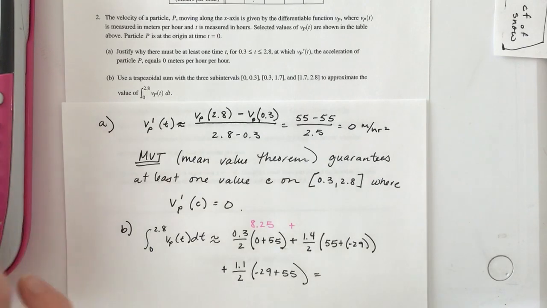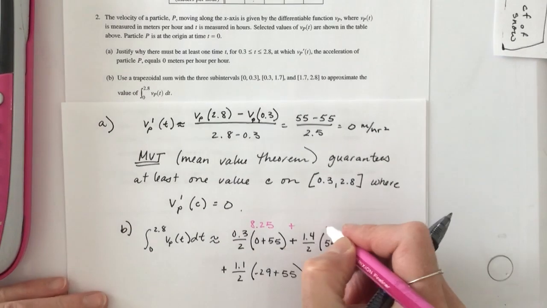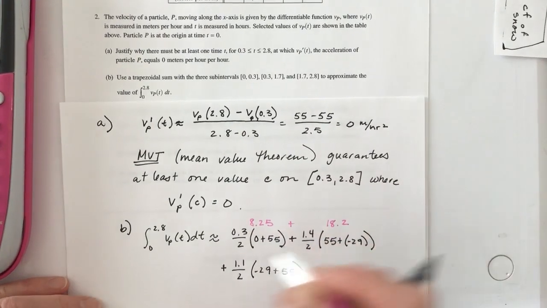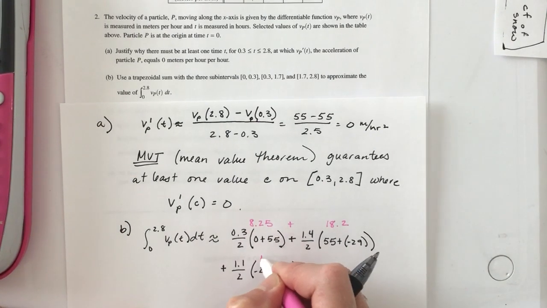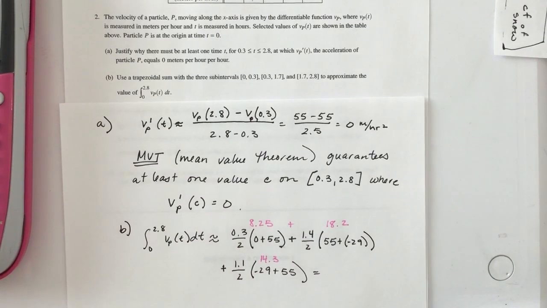So 18.2 there, and the last one times 1.1 divided by 2, 14.3. And we add all those up.